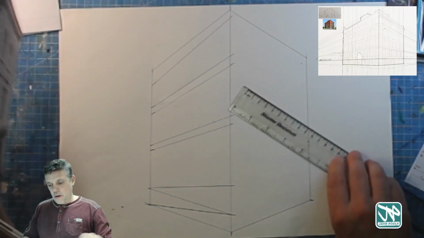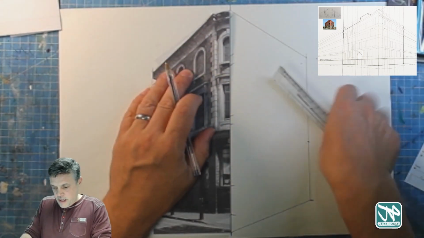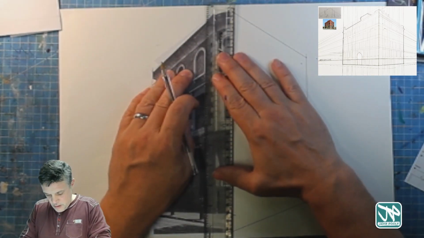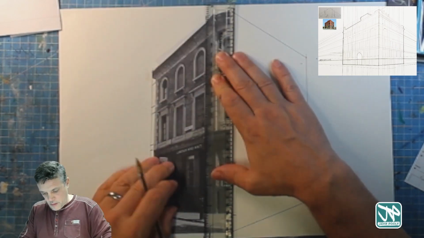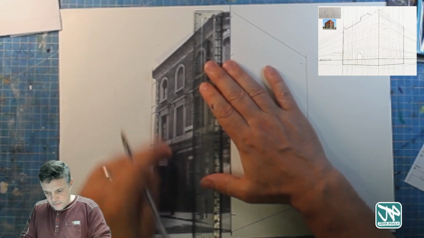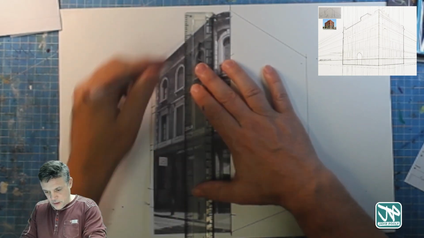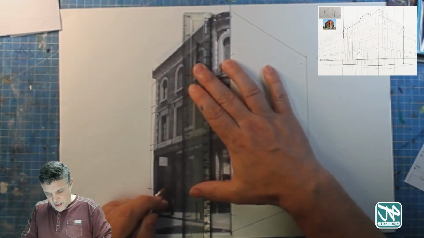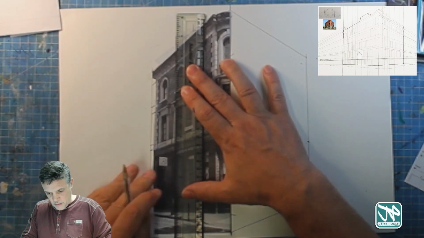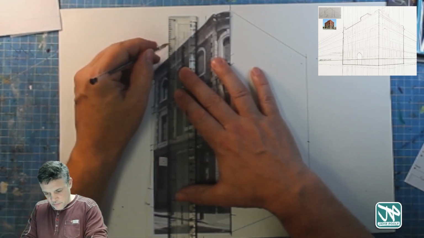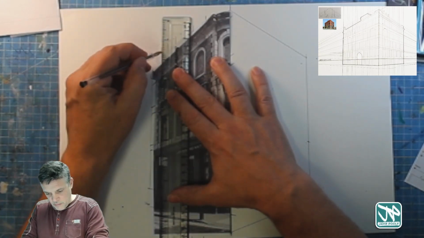There we are. Now I can then go vertically with my ruler. So you find the edge, I'm just finding the edge of the windows, like this. So I'm just plotting where the windows are on the building. And then I'm going to join those up too. And we'll have a plan pretty much like the one I've shown you a few minutes ago.